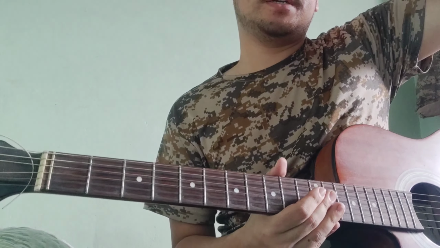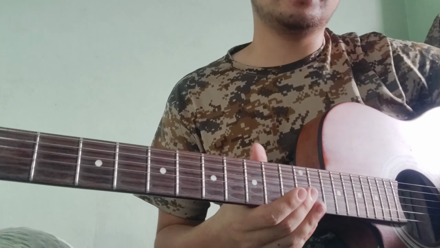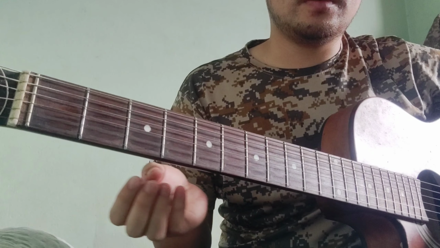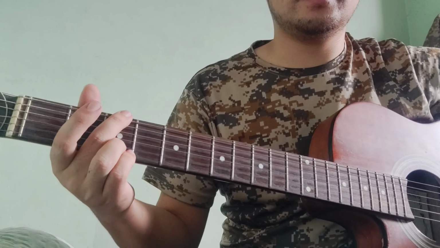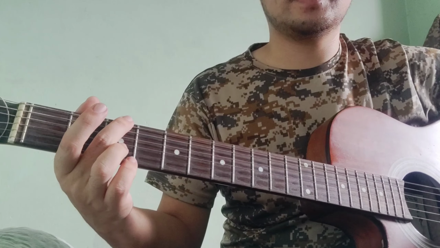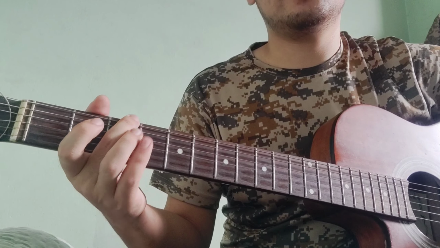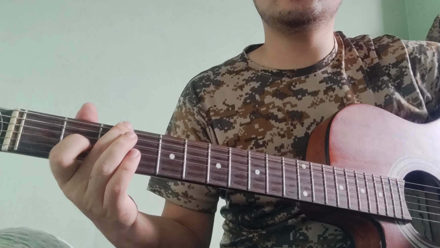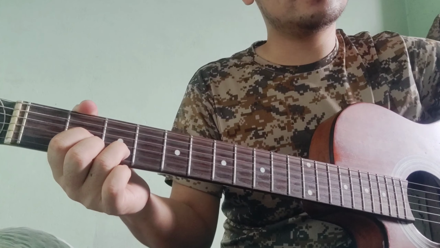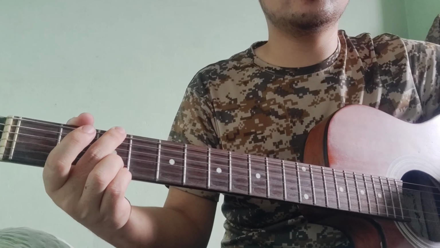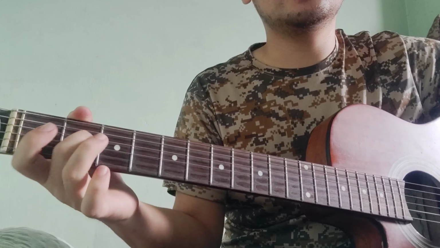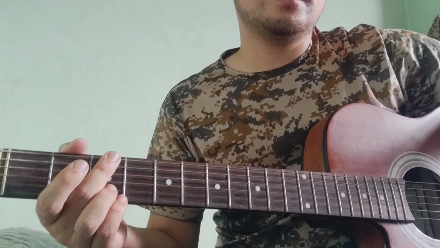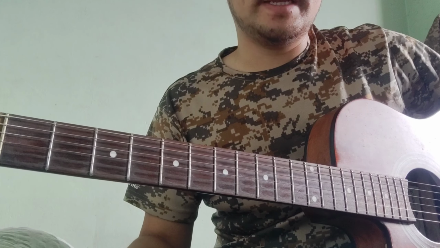Okay, this is the breakdown. So within this song you can play through the melody, you can play while singing. This kind of you can play and you can sing, right?